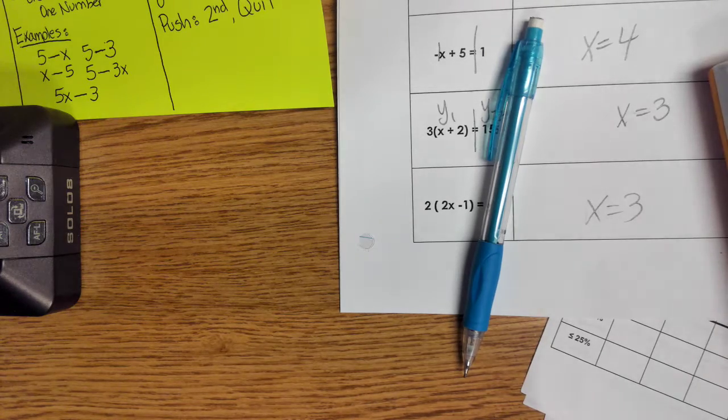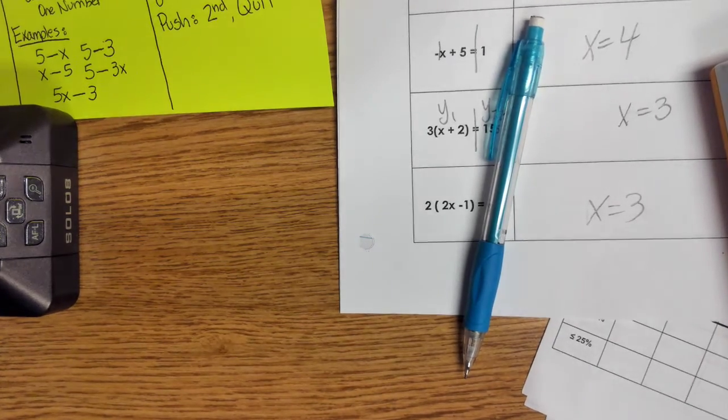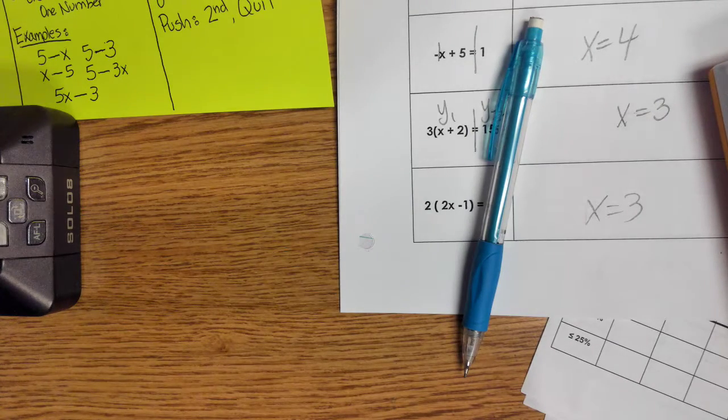Two. And those are the two that you're missing. Do you need to take a calculator home so you get this done? Okay, we'll check on that.